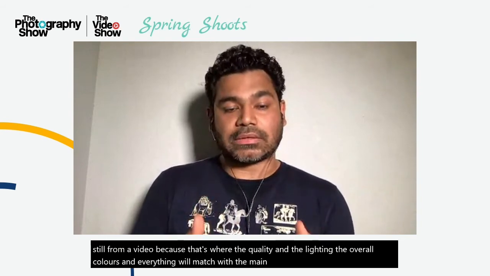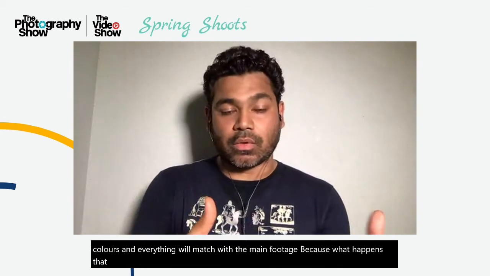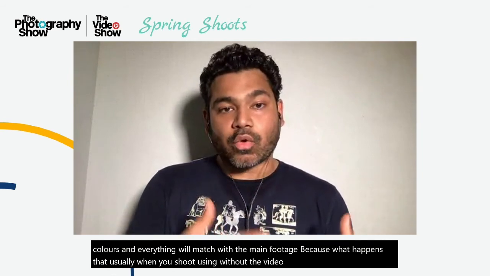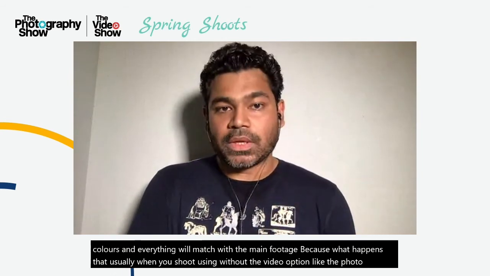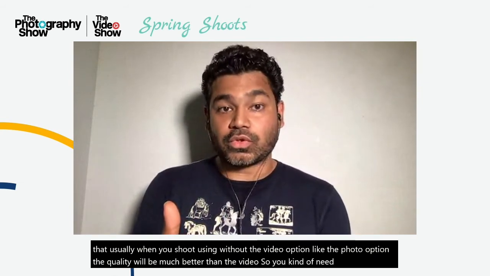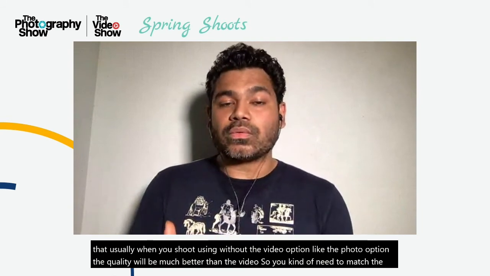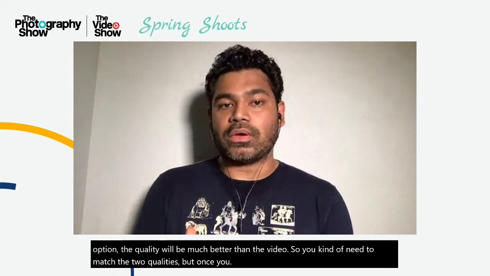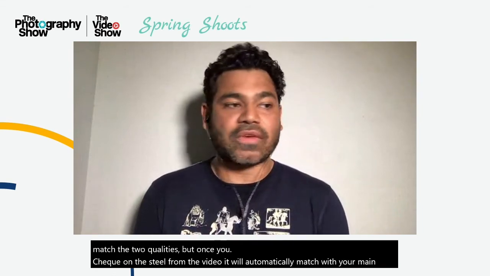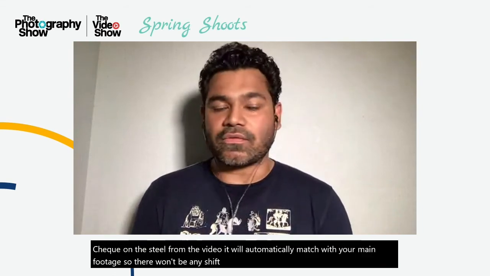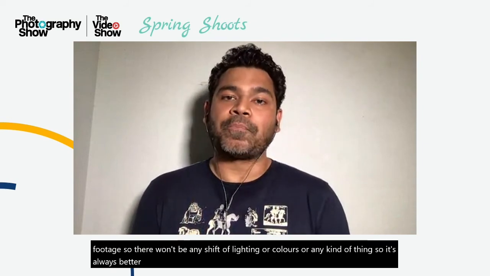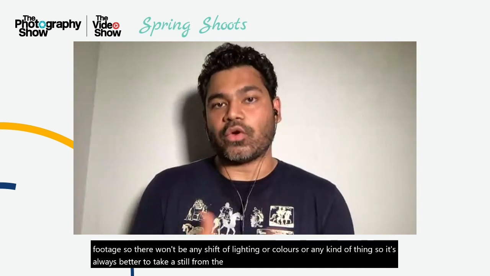Because usually when you shoot without the video option, like the photo option, the quality will be much better than the video. So you kind of need to match the two qualities. But once you take a still from the video, it will automatically match with your main footage. So there won't be any shift of lighting or colors or any kind of thing. So it's always better to take a still from the video and then combine it with your main footage.